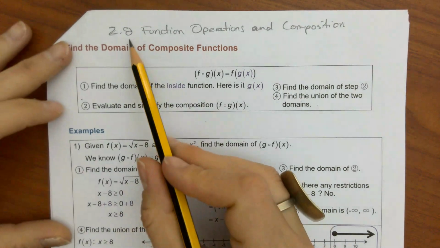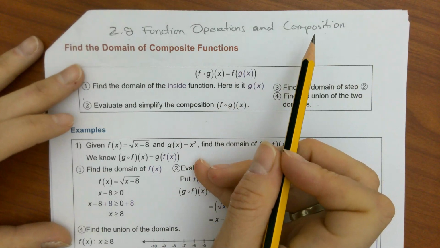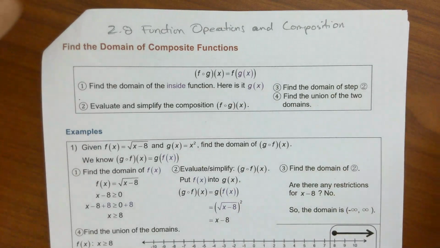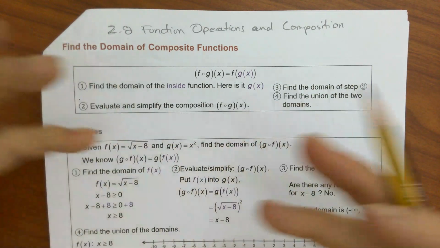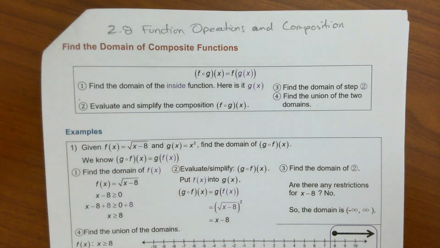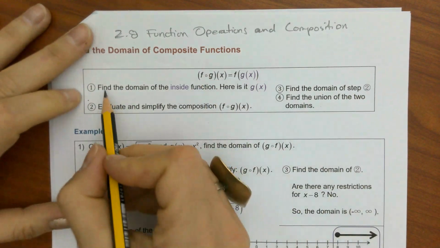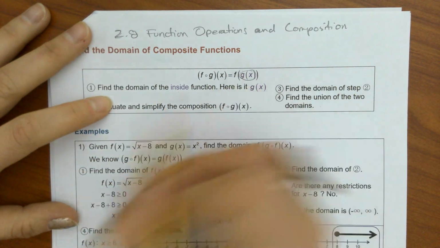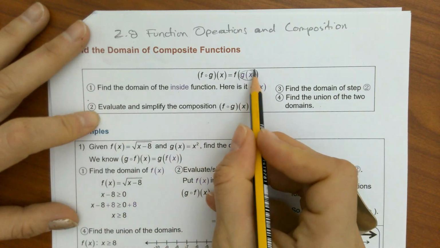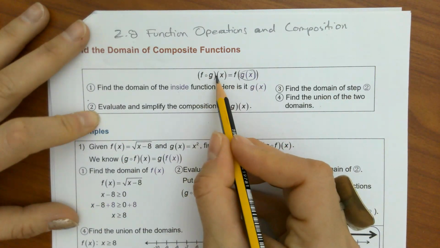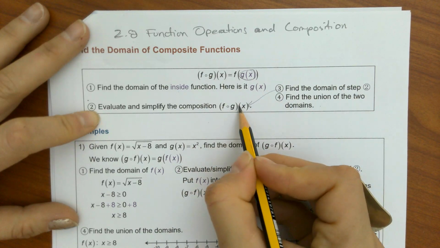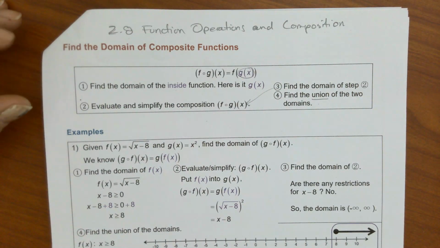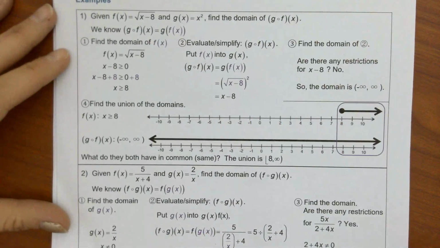Okay, so we're still doing 2.8, function operations and composition, but now we're going to find the domain of composite functions. So when we put the functions together, we have to find the domain of this new big function. Okay, so these are our 4 steps. So first we find the domain of the inside function, and then we evaluate this composition, and then we find the domain of this, and then we put the 2 domains together, we union the 2 domains together. Okay, so let's have a quick look at what that really means.